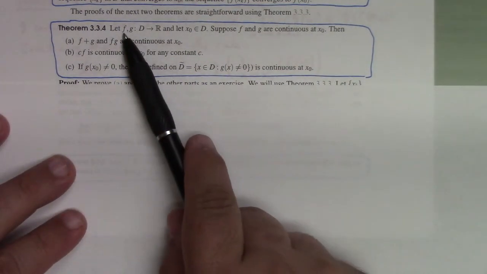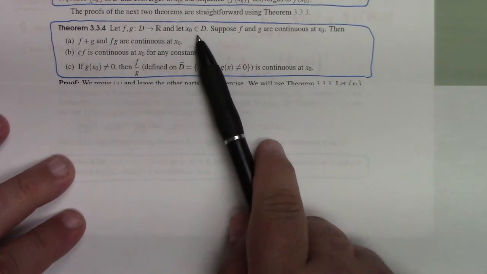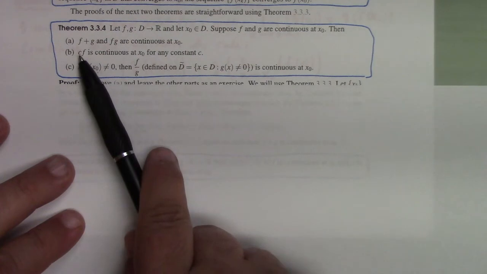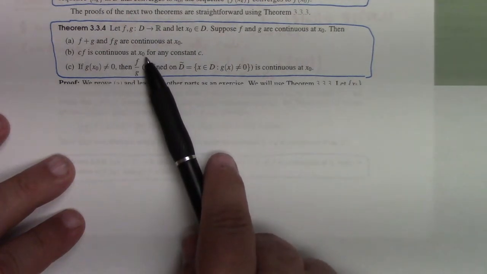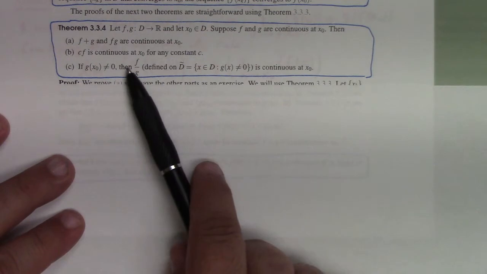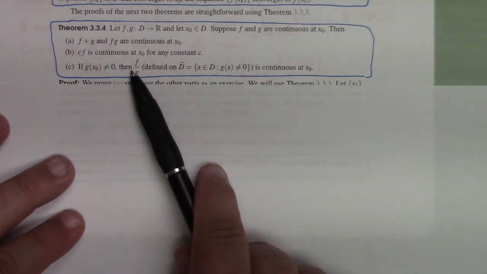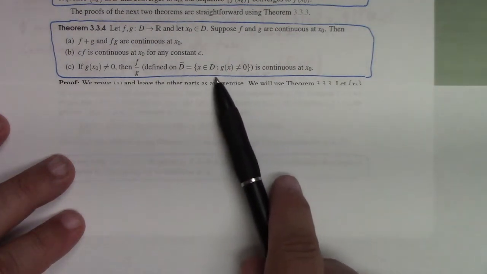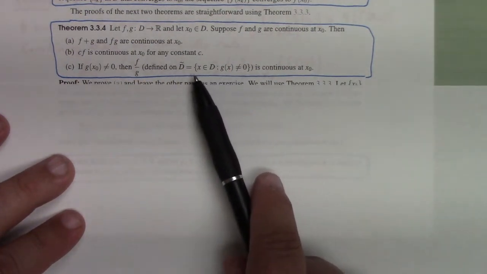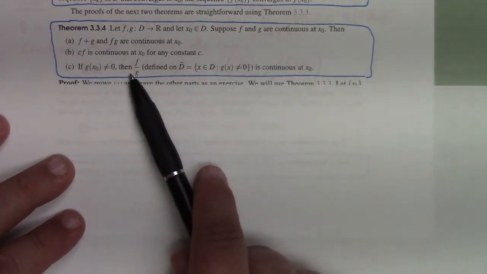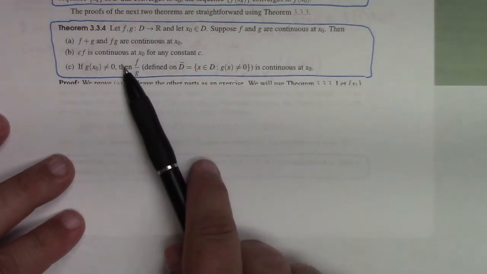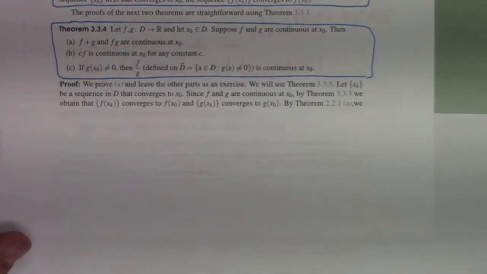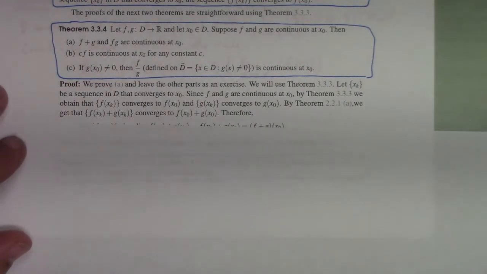In particular, if you have functions f and g and x naught a point in their domain, and f and g are continuous at x naught, then the sum and the product are continuous at x naught. The scalar multiple of f by a constant is continuous, and the quotient of f over g is likewise continuous at x naught, provided, of course, that g of x naught is not equal to 0, right? Which is to say that f over g is actually defined. All right, so great. And I think the proofs of those are pretty obvious applications of the limit laws, so I'll skip over them.